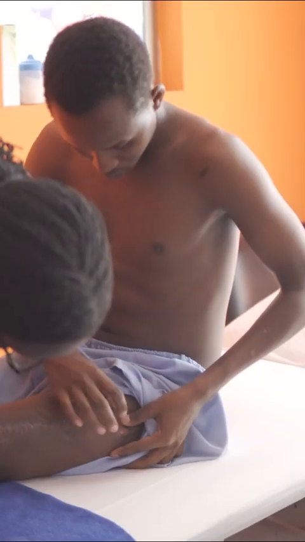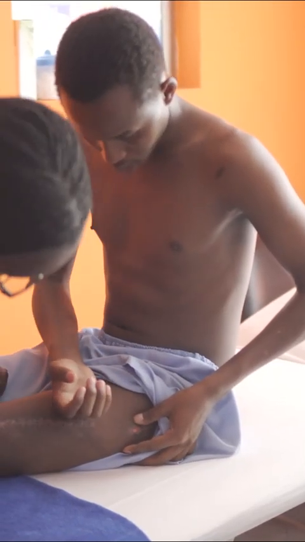We have people with neurological presentation, mostly from the CNS point of view. We get to see patients with stroke. We get to see patients with issues like developmental delays in children. We see patients with weakness, maybe on one side of the body or on both legs.